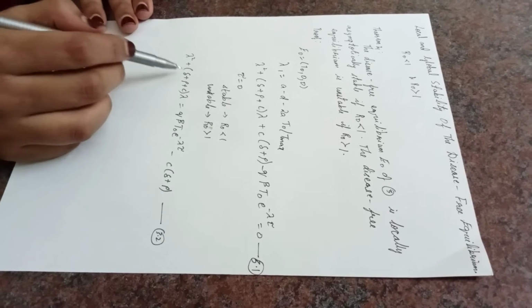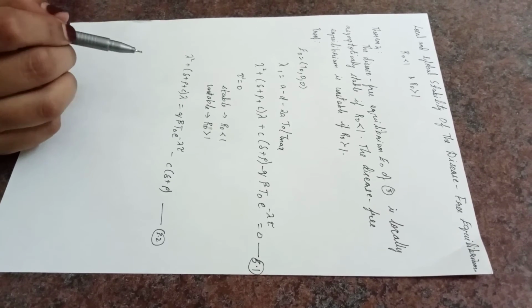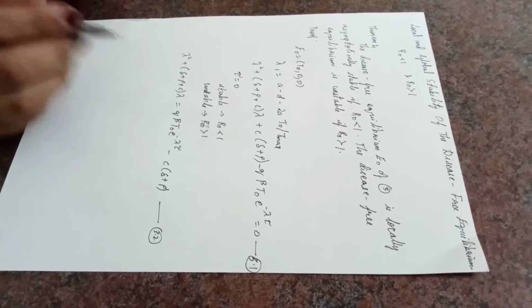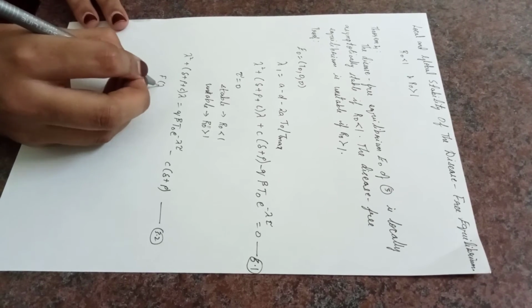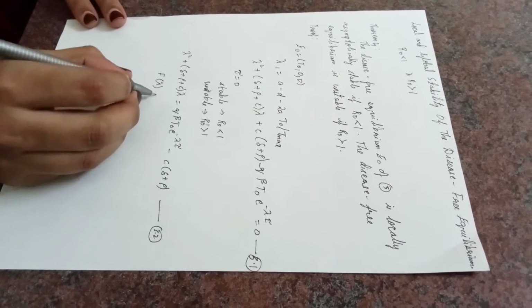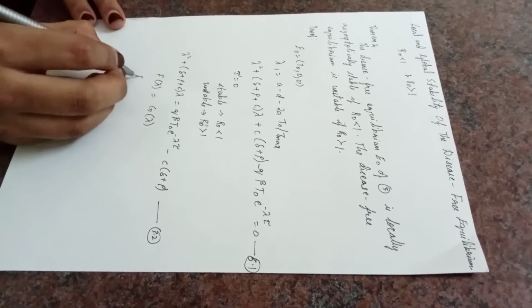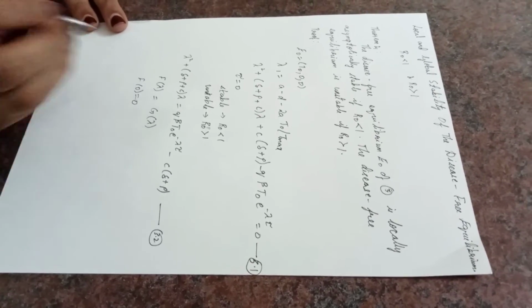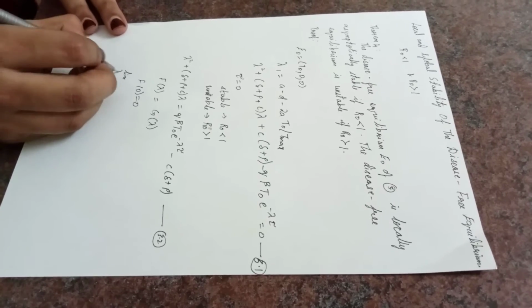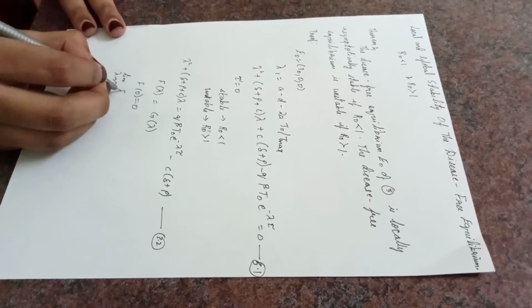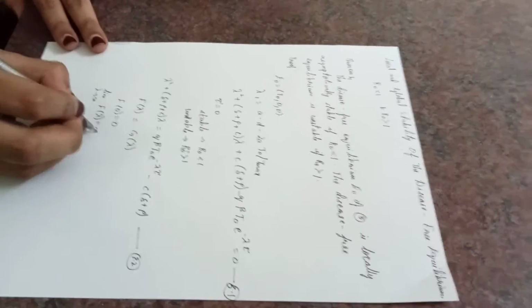Suppose that lambda is real. I'll denote the left hand side of the second equation as f of lambda and the right hand side as g of lambda. Now we have f of 0 is equal to 0 and the limit as lambda tends to infinity of f of lambda is equal to infinity.